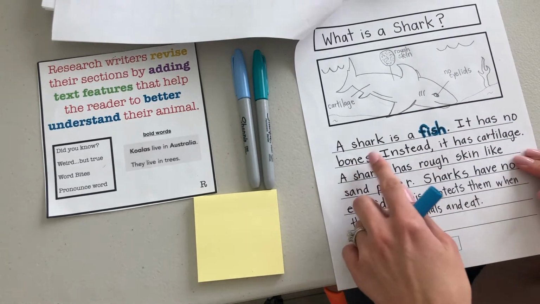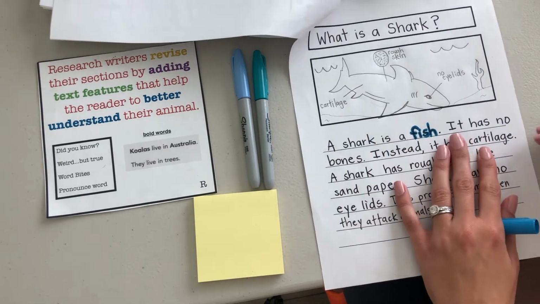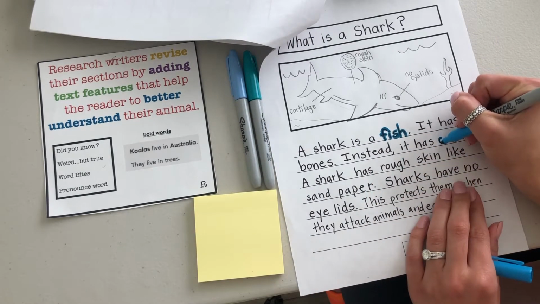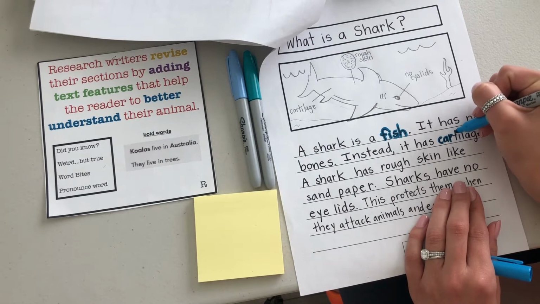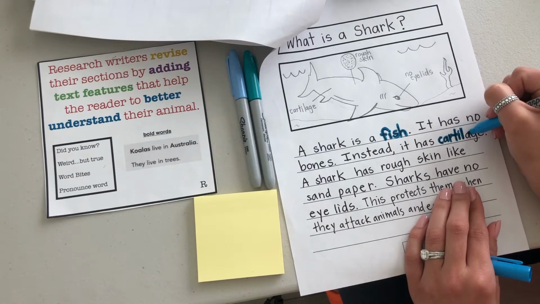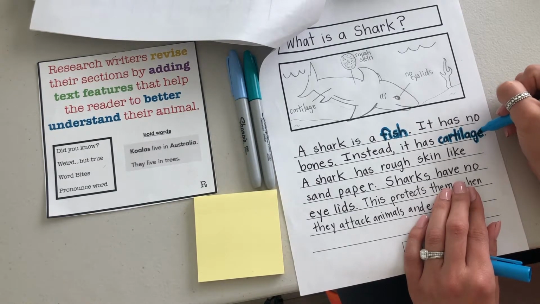A shark is a fish. It has no bones. Instead, it has cartilage. Cartilage is another word that I want to make sure my readers really pay attention to because it's a specific word about sharks. It's an important thing that they should remember. When they're done reading my book, they should know that sharks have cartilage. So I am making it a bold word to stand out.